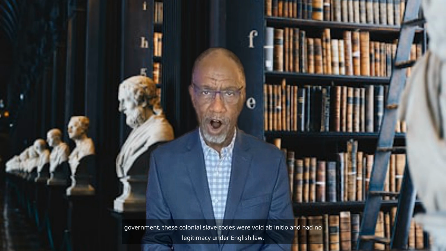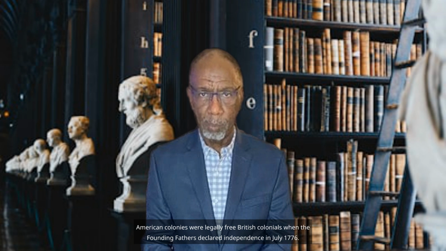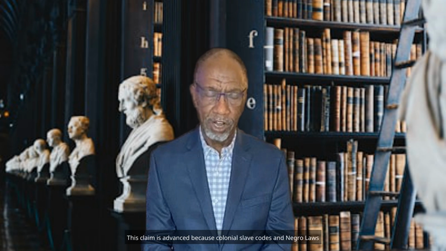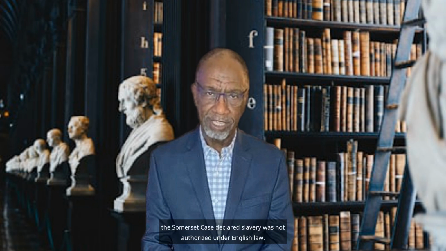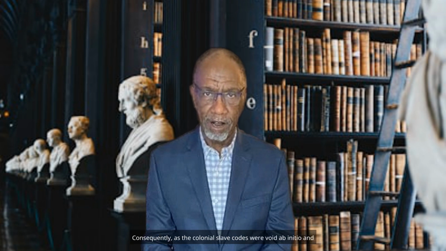Thus, under English law, black individuals born in the 13 British American colonies were legally free British colonials when the Founding Fathers declared independence in July 1776. This claim is advanced because colonial slave codes and Negro laws never had any legitimacy under English law and were legislatively nullified by Parliament in 1766. And in 1772, England's High Court in the Somerset case declared slavery was not authorized under English law.